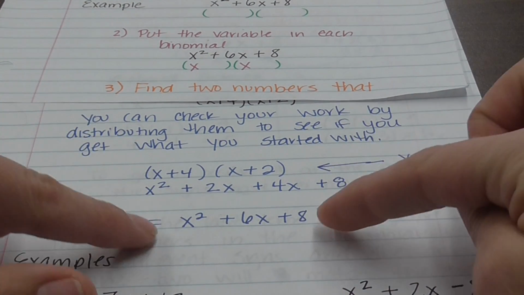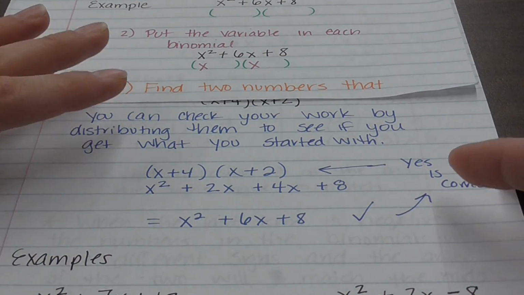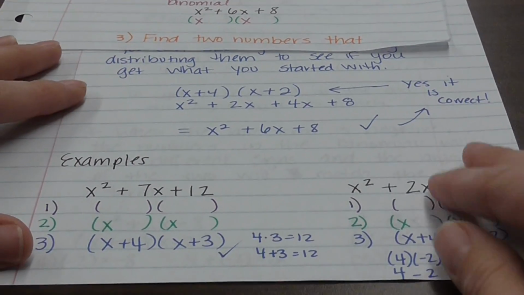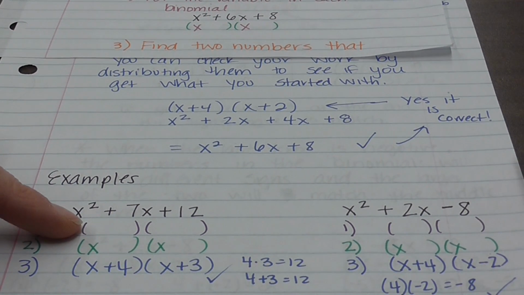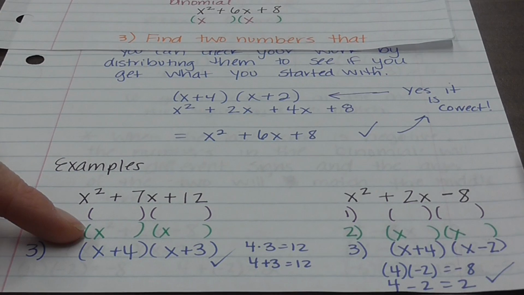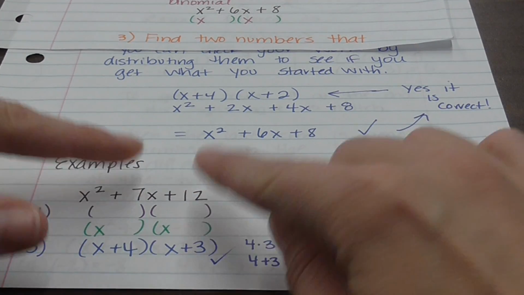I don't want you to get so wrapped up in doing this that you put this down as your correct answer, because this is what you started with. So a couple examples, and I've broken them down step by step. First thing I did was write my parentheses. Then I wrote my letter inside of each parentheses, and then I said, all right, what two numbers multiply to give me 12 but add to give me 7?